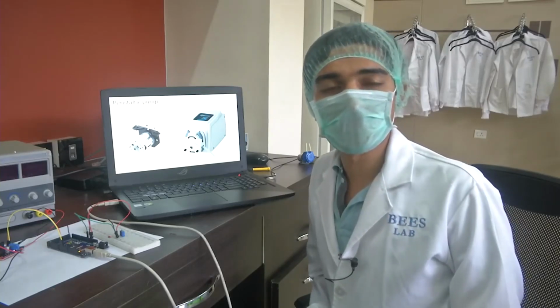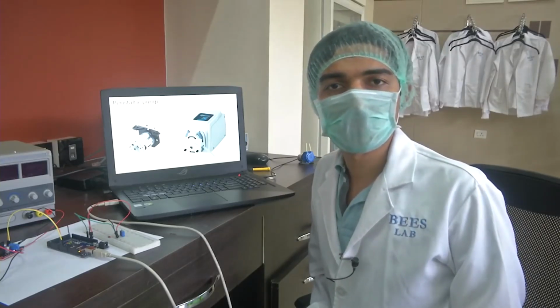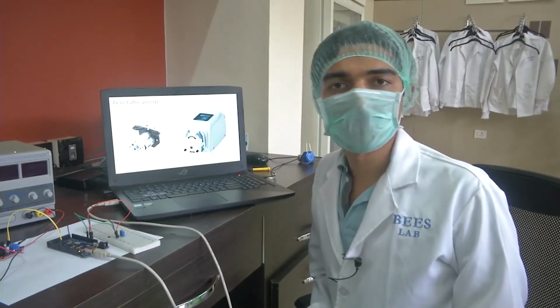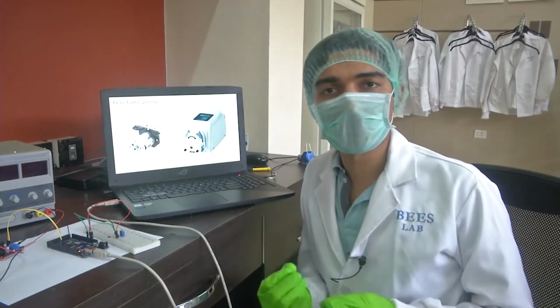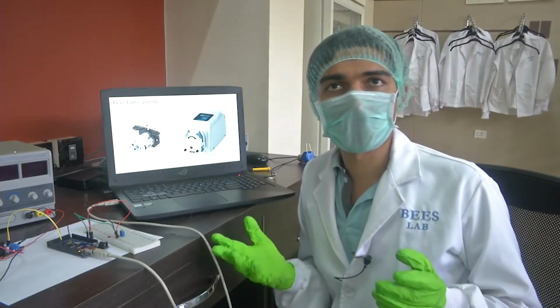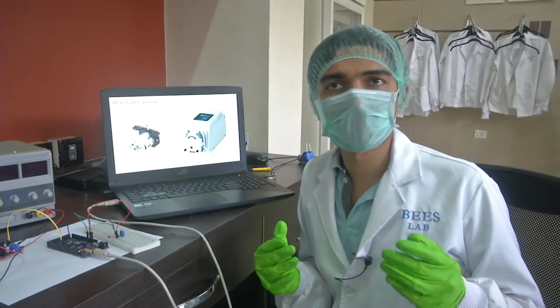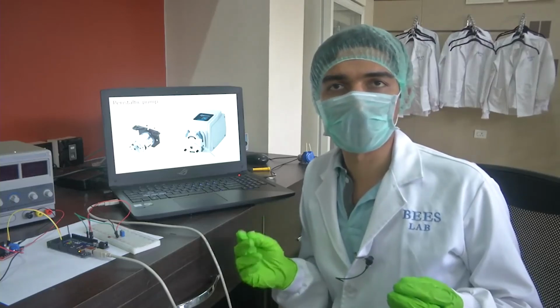In today's session, we will be discussing an actuator called a peristaltic pump. Pumps are devices or actuators that are used to move a fluid from one point to another. We use different types of pumps, maybe centrifugal pumps, peristaltic pumps, etc. We will be showing a demo of one of them.